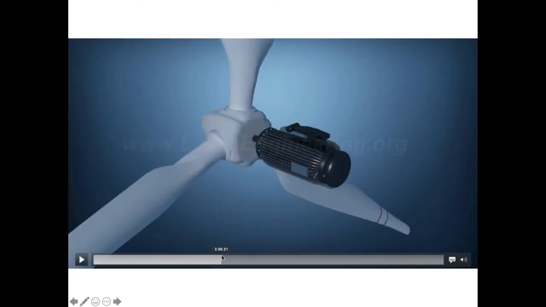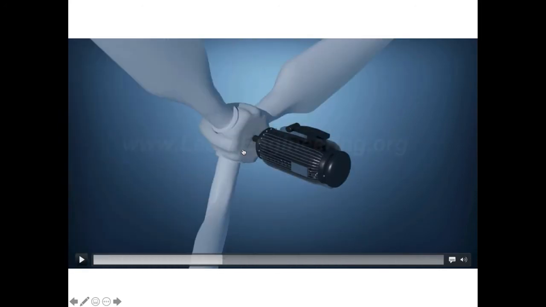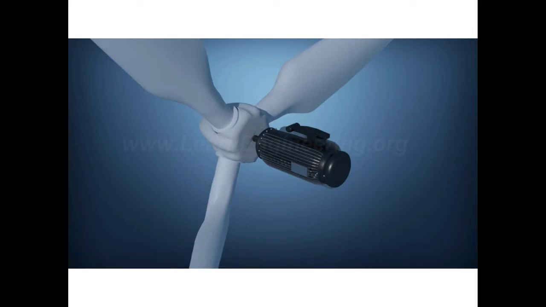The second thing that's important about wind turbines is what they call the step-up speed. Whatever the speed of the blades rotating, there's a gearbox inside the top of the wind turbine in something called the nacelle, which is the actual part on top that contains all of the instrumentation.